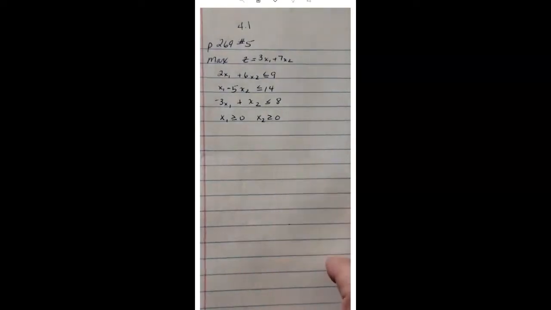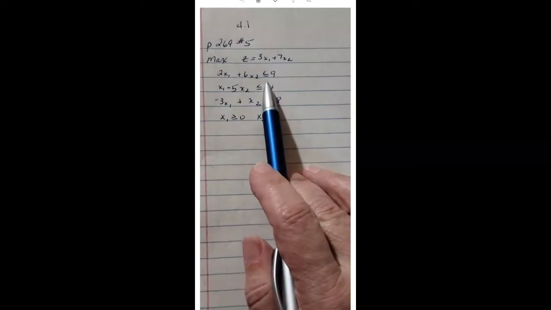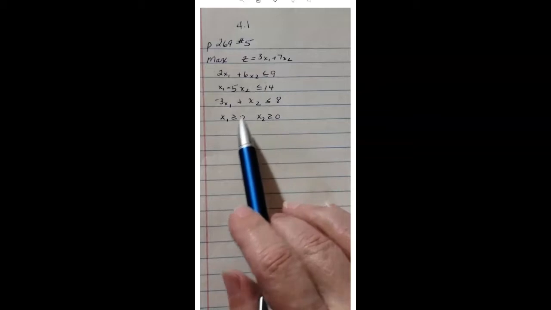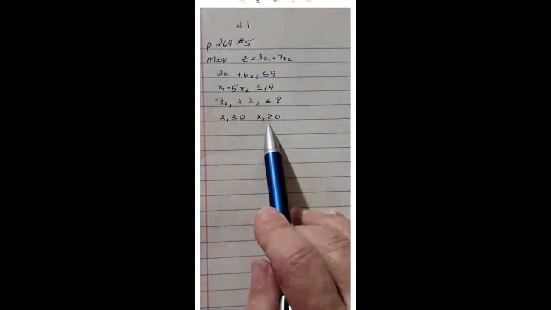Okay, so if you read through the textbook, what you find out is that we don't want to try and do these as inequalities. We want to try to do these as equations. So as long as my variables are non-negative, then I can actually use the simplex method. But here's what it means.